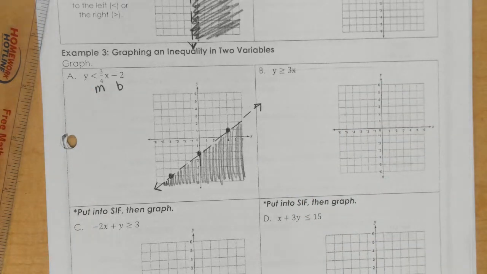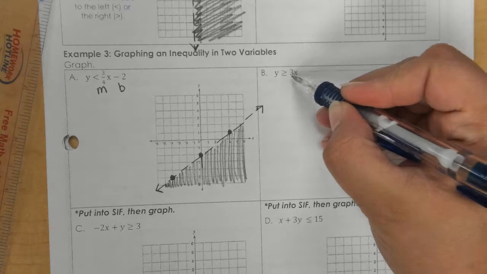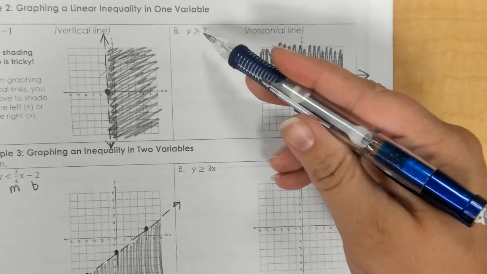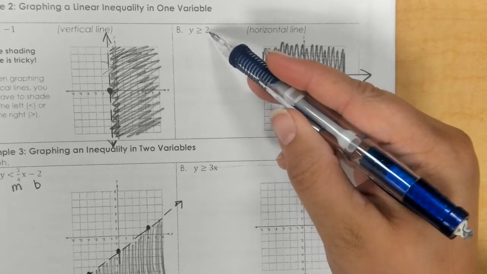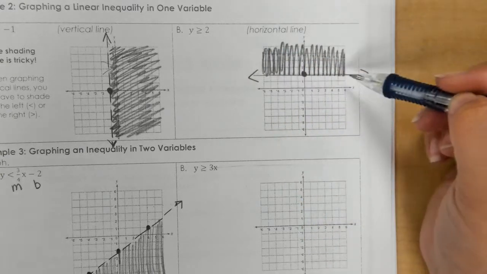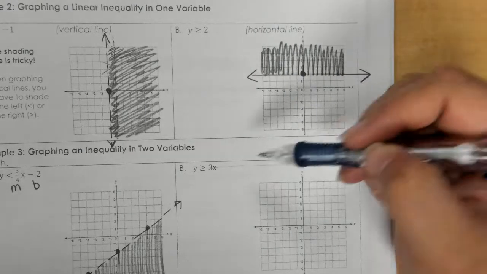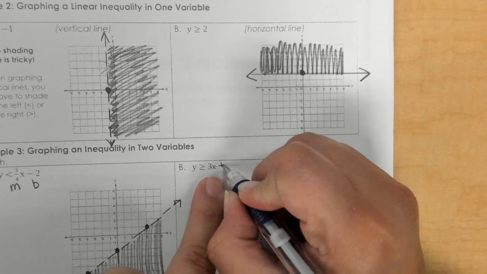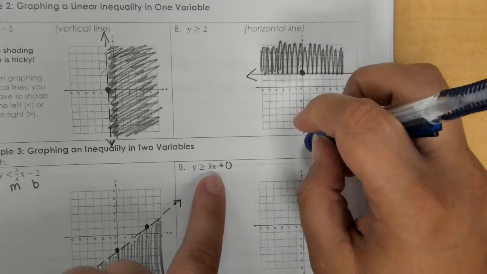In part B, we have y is greater than or equal to 3x. So I want you to note that this is different than this here. This one has y is greater than or equal to 2, and there's no x here. So that's why it's just that straight horizontal line through y. But for this one, it has an x and a y. So this just means that the b is not there. Okay? So the b is 0.